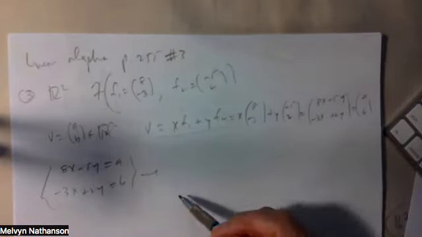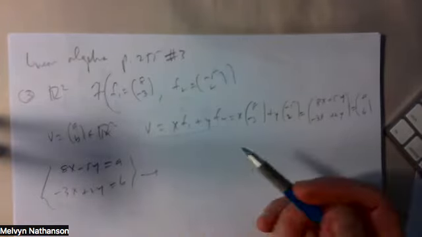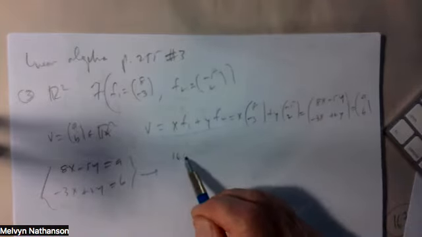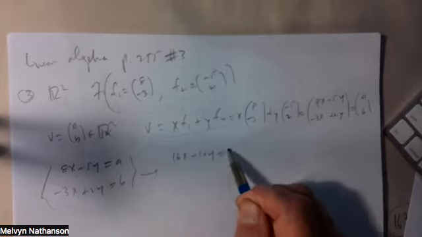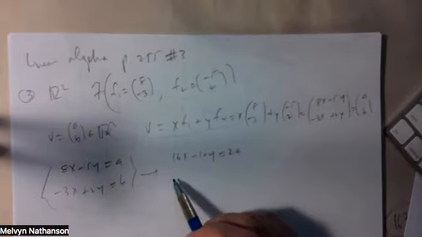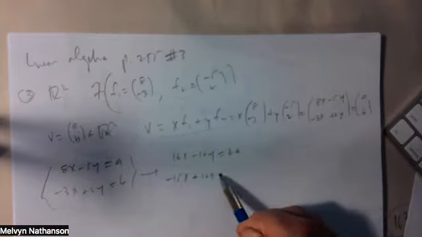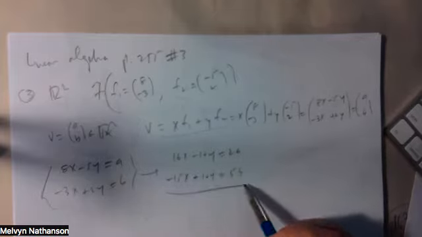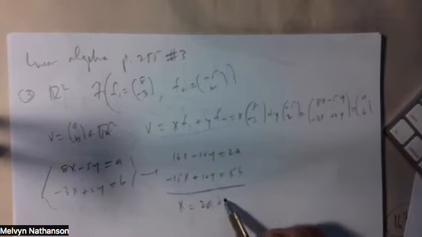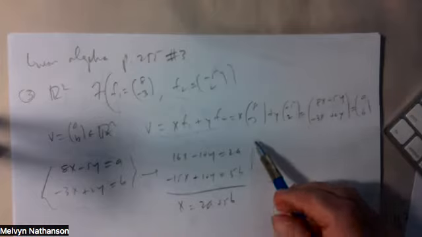So I just need to solve 2 equations and 2 unknowns. Any way you want to do it is fine. If I multiply the first equation by 2, and if I multiply the second equation by 5, and I add, I get x = 2a + 5b.